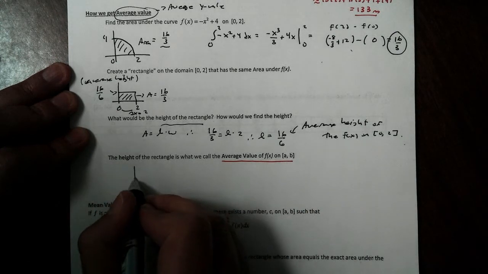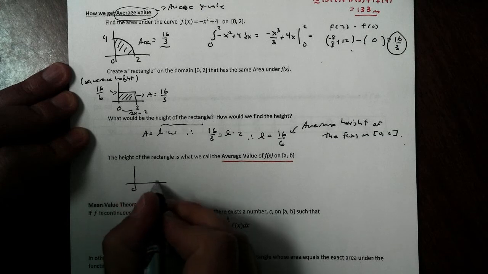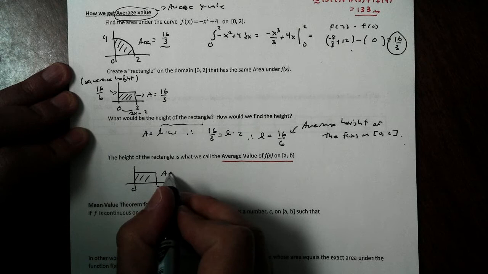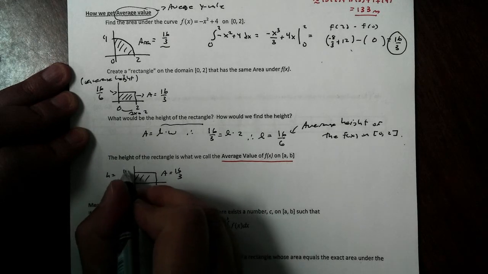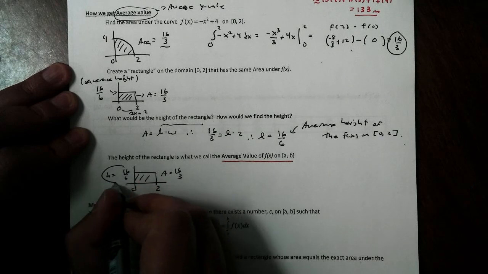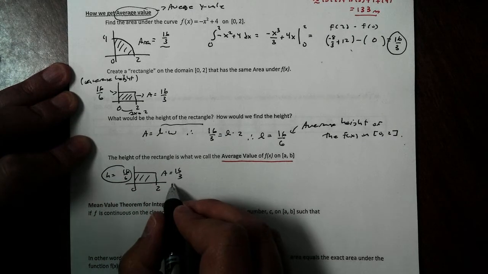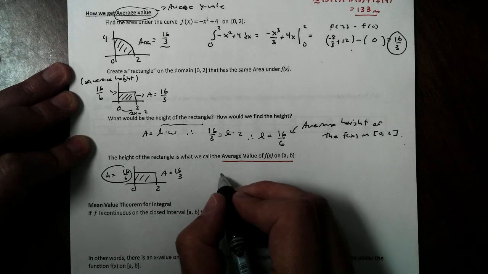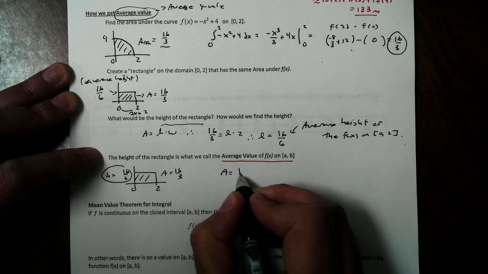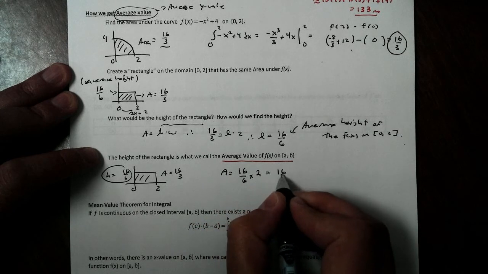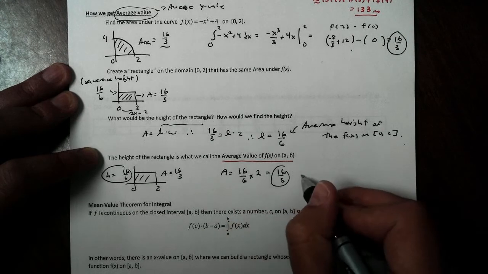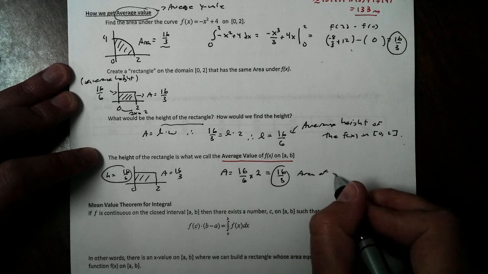In other words, if I look at that function again between 0 and 2, I know that the area here is 16 over 3. The height, the 16 over 6, is my average value. To get the area, I could take that 16 over 6, multiply it by 2, and we would get 16 thirds, which is the area of our function.